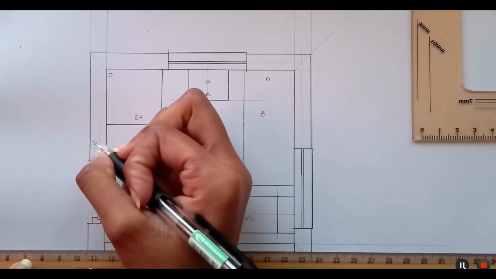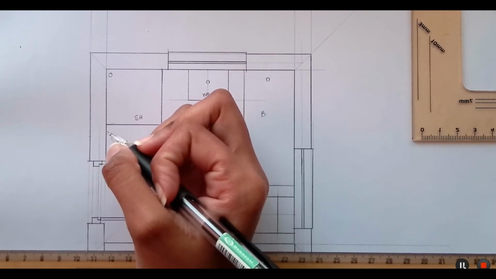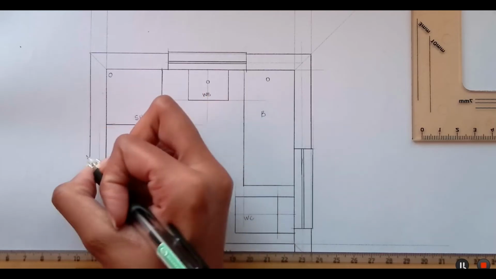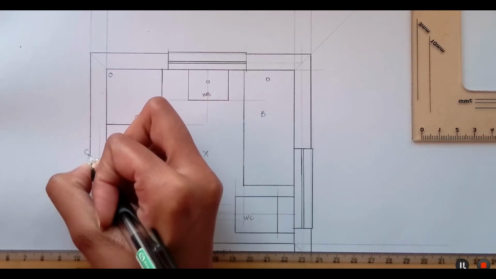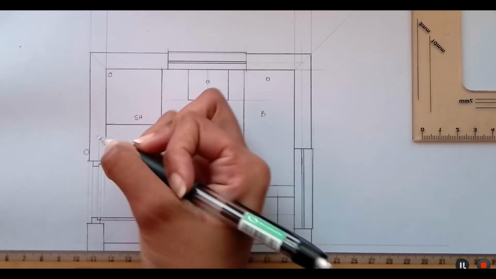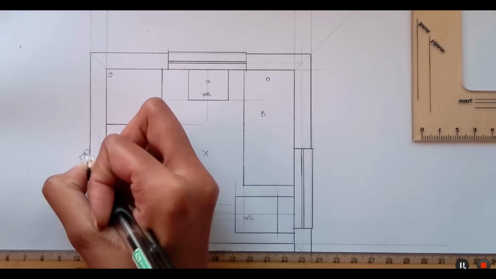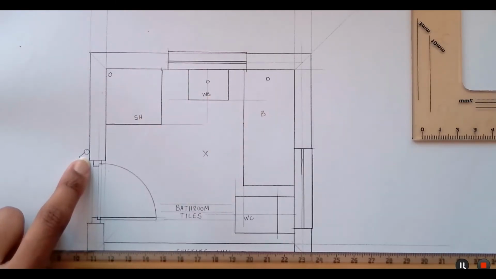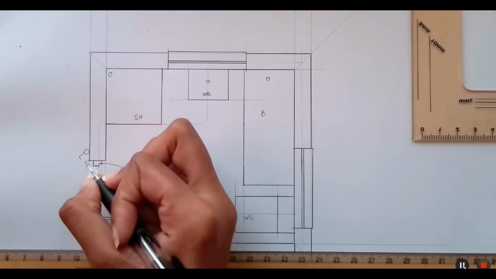So I'm just going to go and draw my X. Then my switch seems to be outside. So I will be drawing my 1 pole switch outside. Make sure that it's touching the wall. And then the 1 pole, make sure that it's touching the wall and it's not inside the wall.